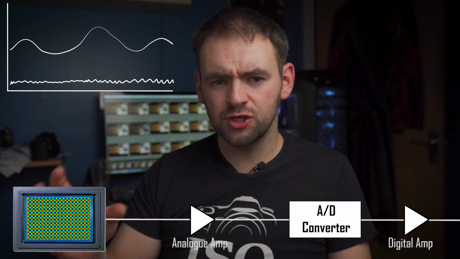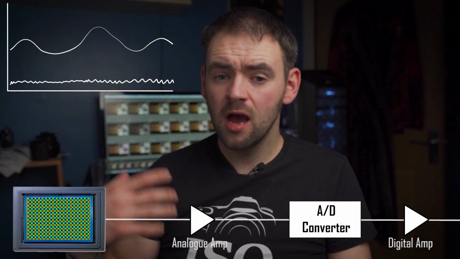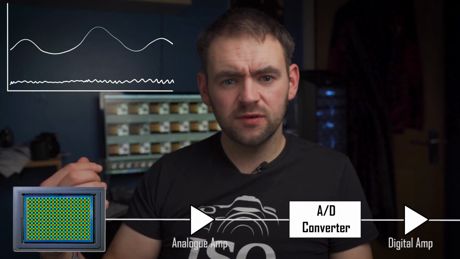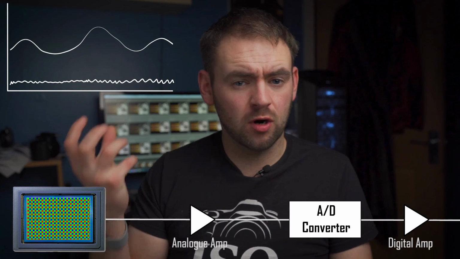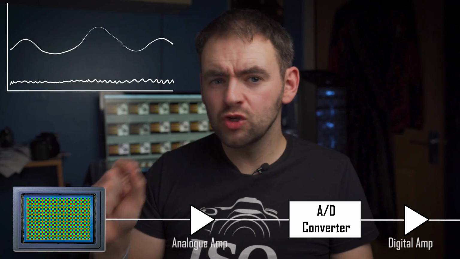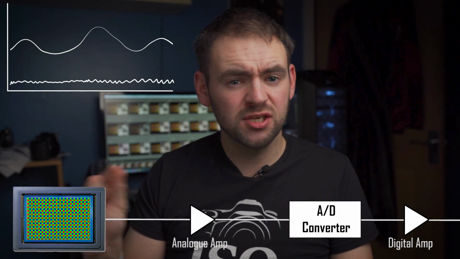However, if you're able to shoot at base ISO and get a correct exposure, then you obviously have a lot of light around, so that is generating a naturally quite strong signal. So the background noise relative to that signal is very, very small.